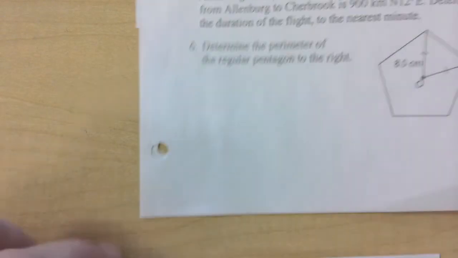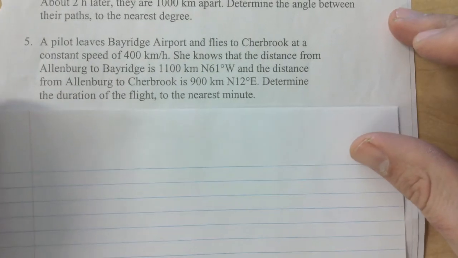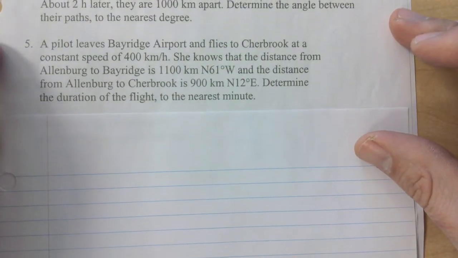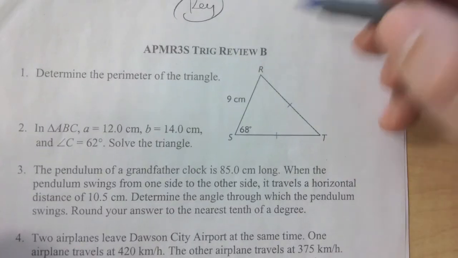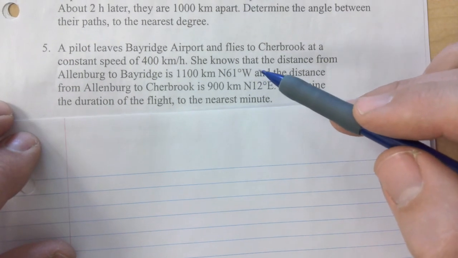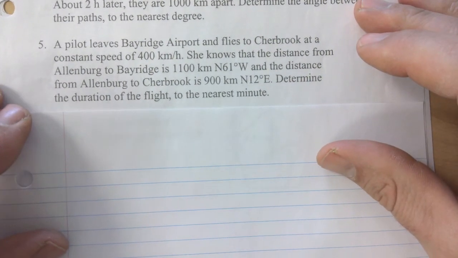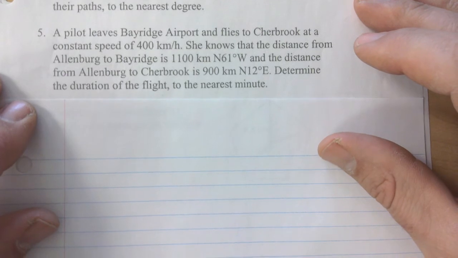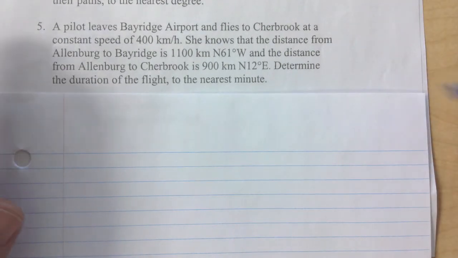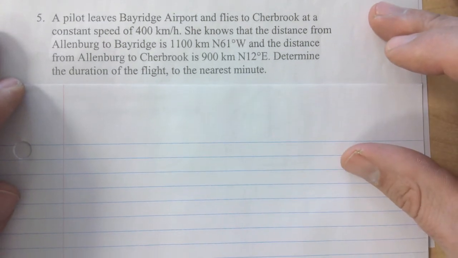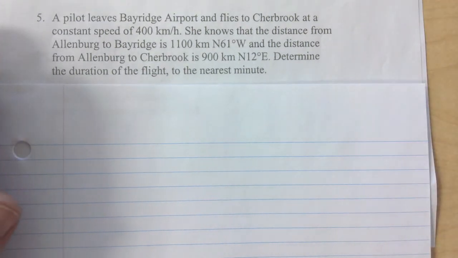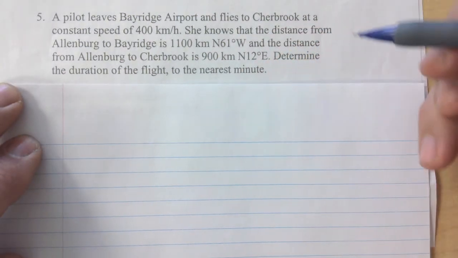One of the questions I had was for Trig Review B, question 5. That one was a little tricky. Even though you had the answer key, it's different than actually walking through it step by step. I guess this will be part of the AC correction anyways.